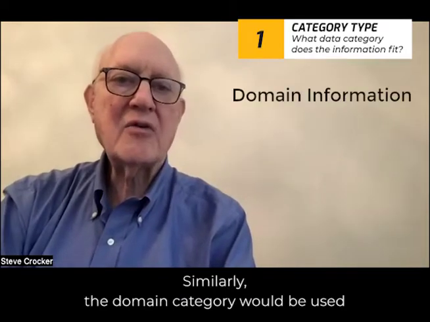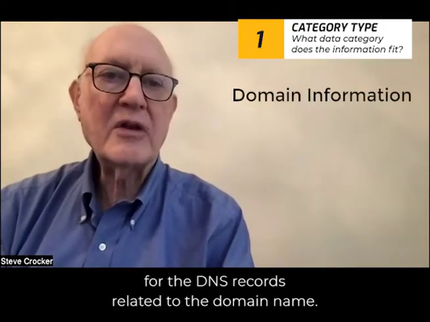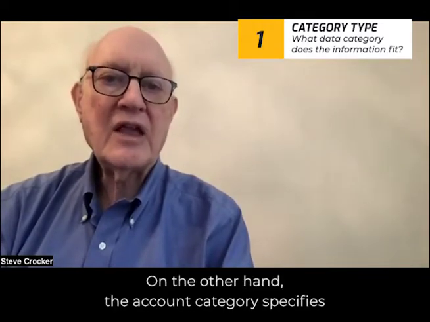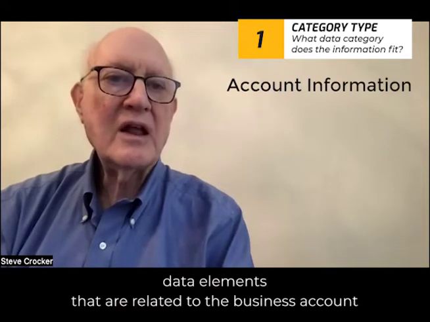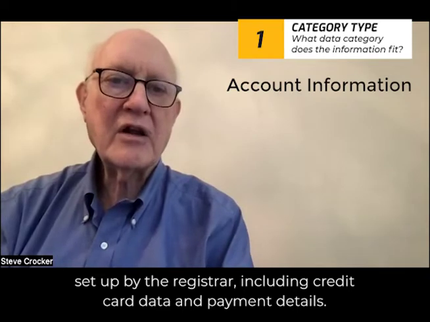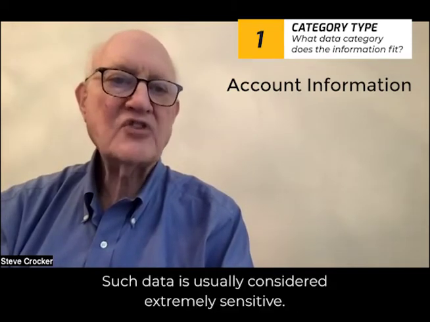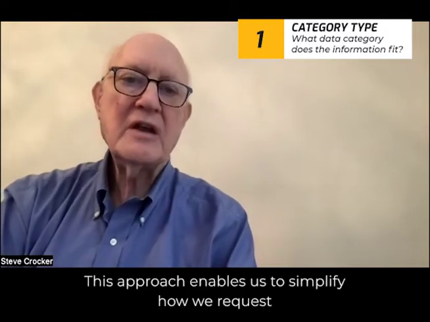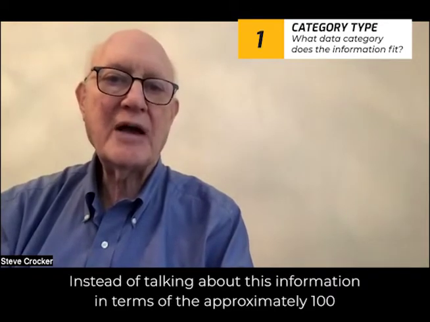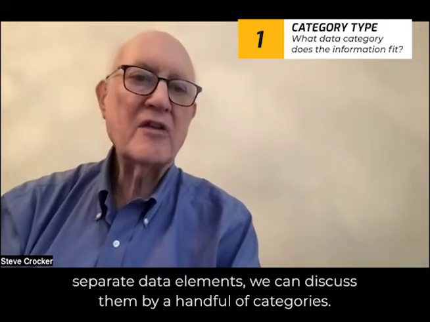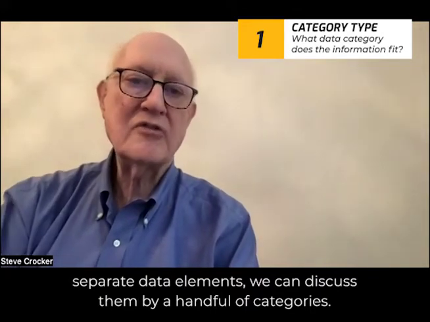Similarly, the domain category would be used for the DNS records related to the domain name. The data usually is not sensitive. On the other hand, the account category specifies data elements that are related to the business account set up by the registrar, including credit card data and payment details. Such data is usually considered extremely sensitive. This approach enables us to simplify how we request and talk about the data elements. Instead of talking about this information in terms of the approximately 100 separate data elements, we can discuss them by a handful of categories.